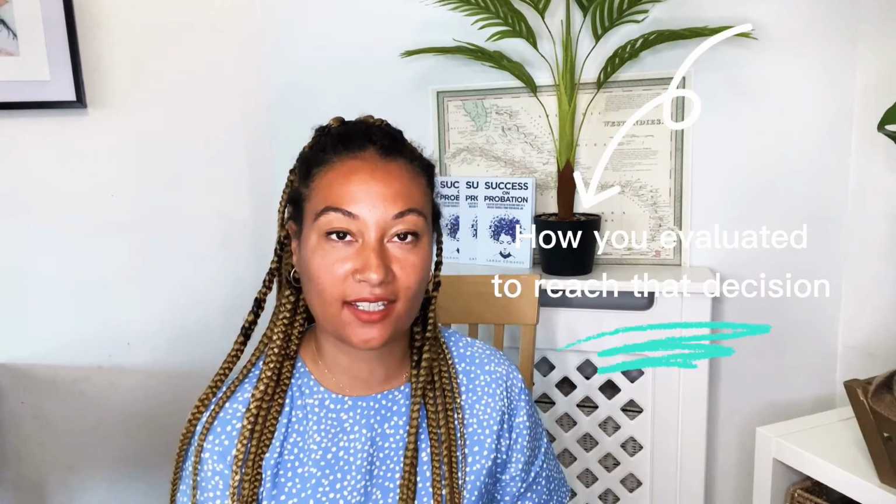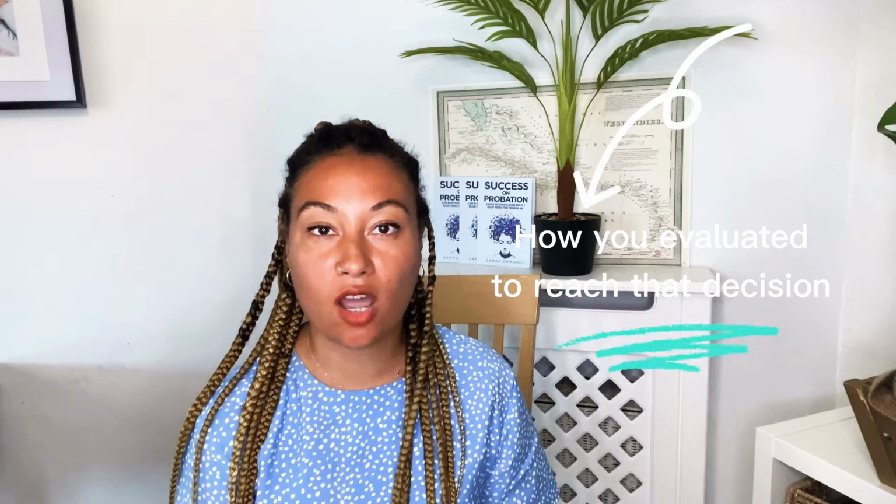How are you going to use information to reach your decision? They want to know how you evaluated the different information to arrive at your decision. Making a decision, again, very similar to writing essays, relies on you weighing up information. There will be pros and cons to both decisions. You know, take the decision of what to do with the service user that came back late from the hostel and failed the alcohol test.